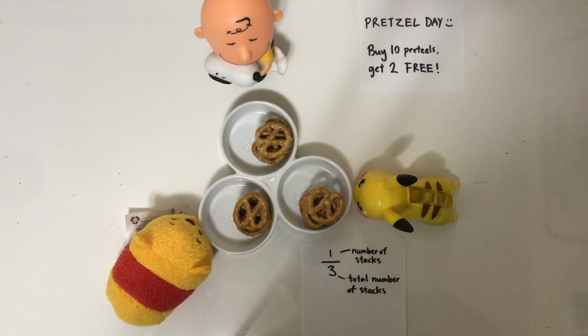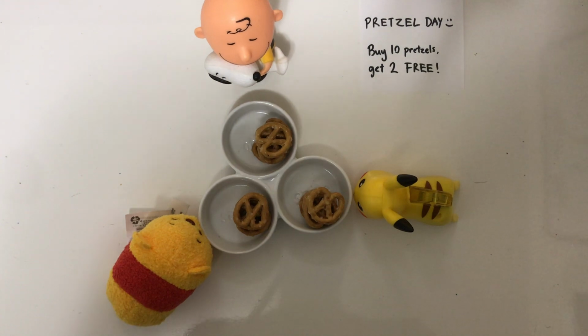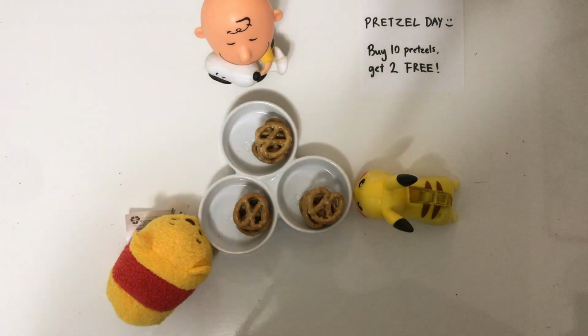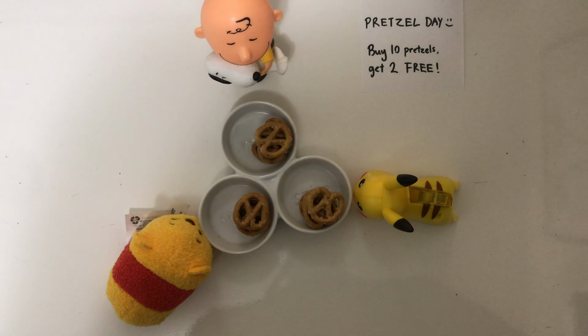Now here's the tricky part. Did the number of pretzels that they have increase, or decrease, or stay the same? Well, just because you stack pretzels together doesn't mean you have fewer pretzels, and it doesn't mean you have more pretzels. You should have the same number of pretzels.